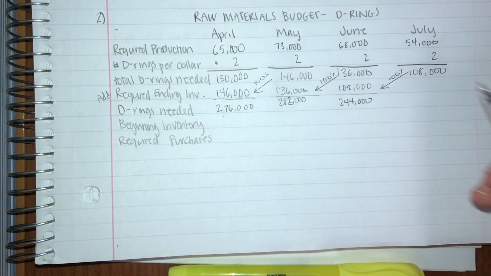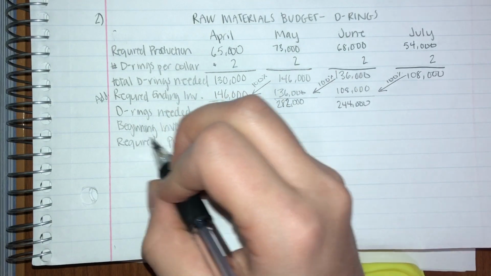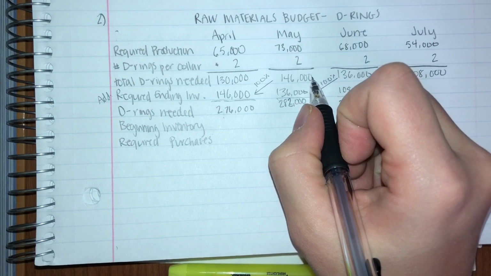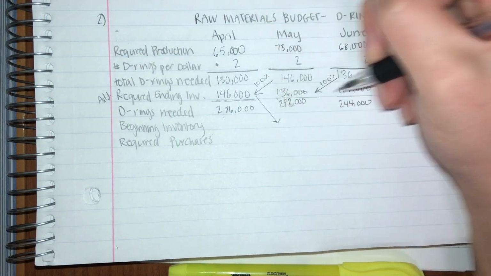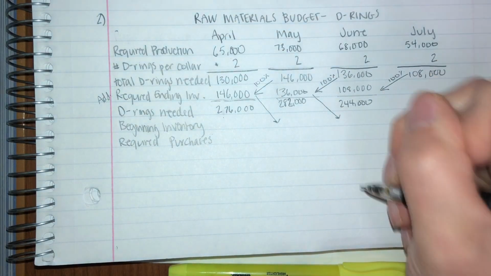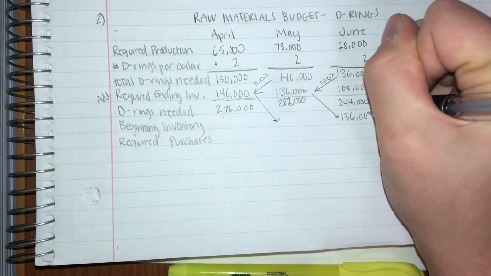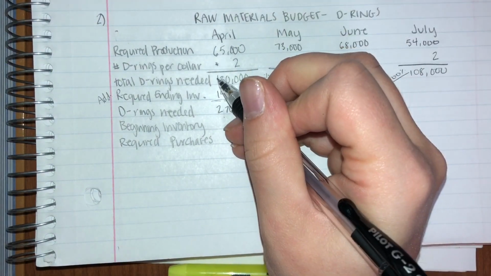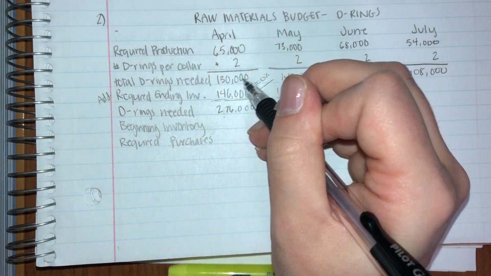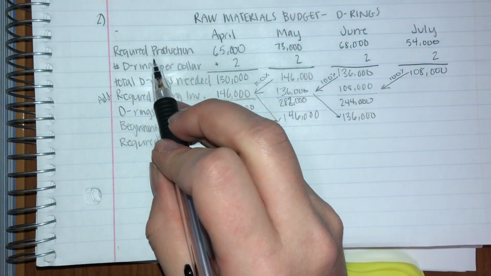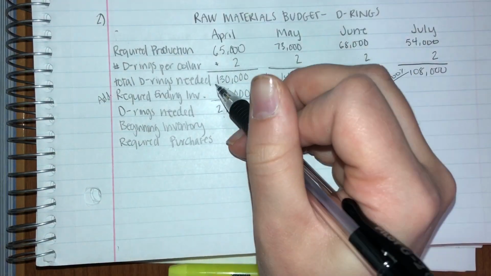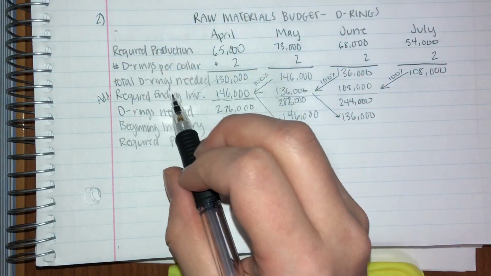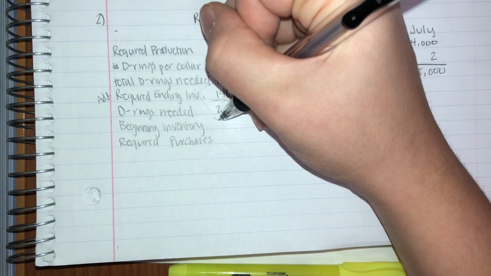Okay, so this right here is we want to find out our beginning inventory. And so this is kind of a funky one because we would take this down this way again. So it's going to be the same number, which is going to be kind of interesting. So this would be 146. And then this is kind of where we have to make up a little ghost month. So if we were going to calculate the previous month, what's the month before April? It's March. So that would be the required ending inventory for March, which would then be the beginning inventory for April.